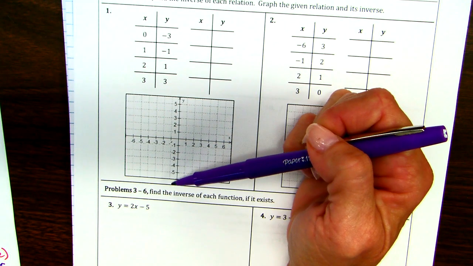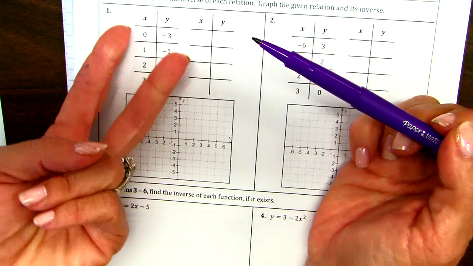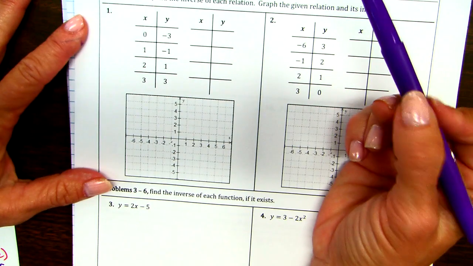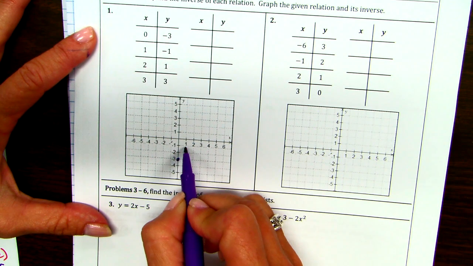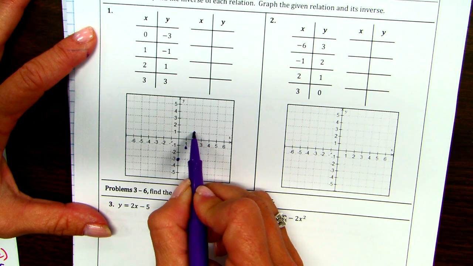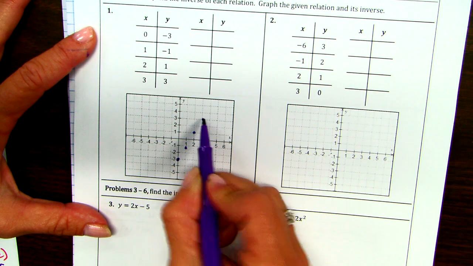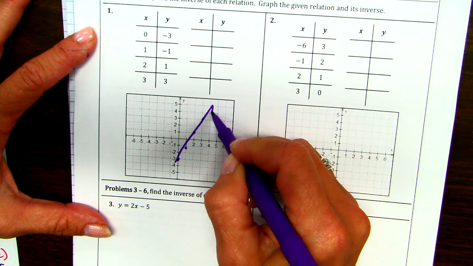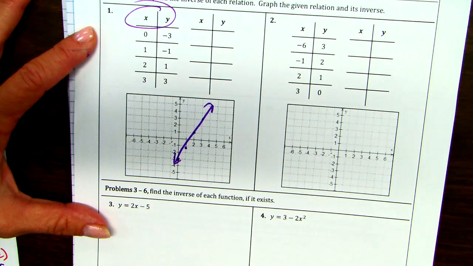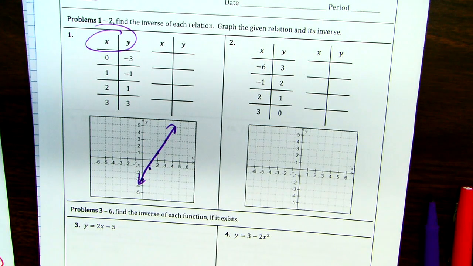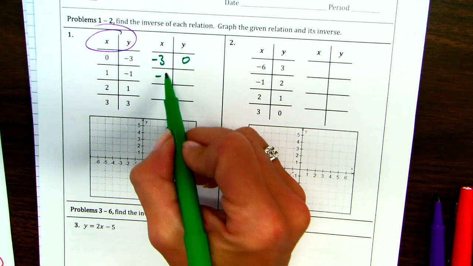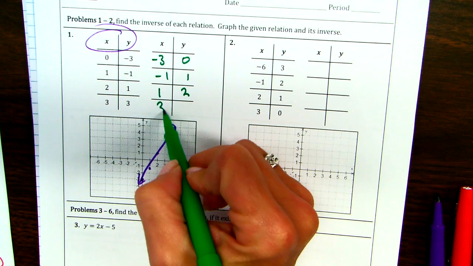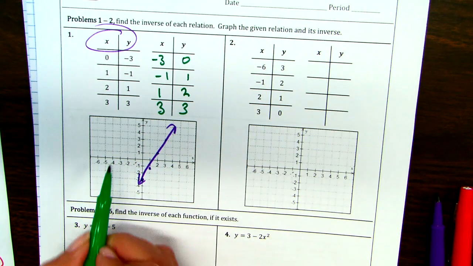All right, so this is giving you a function. We're going to graph it. We're going to find the inverse, flipping, and graph that. Okay? So this graph would be (0, -3), (1, -1), (2, 1), (3, 3). Great. There is that graph. I'll do the inverse in purple. Next, inverse, flip them, and graph.